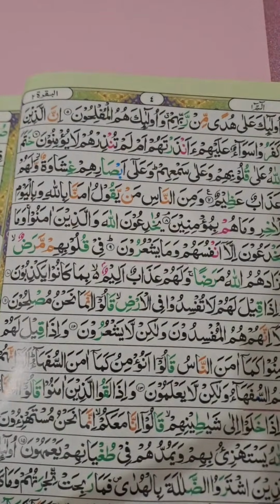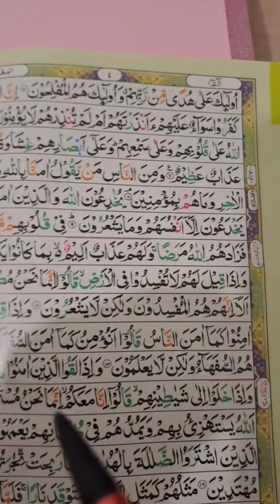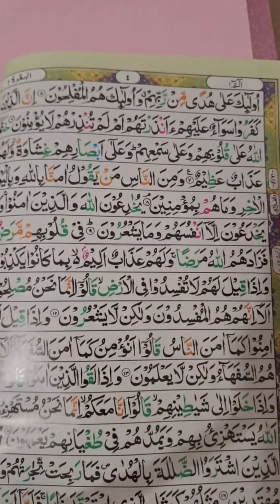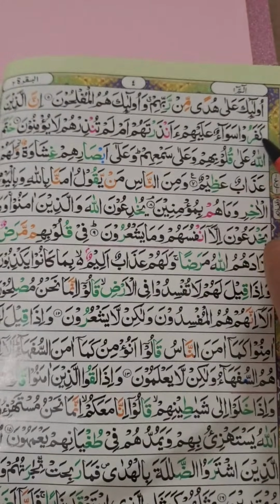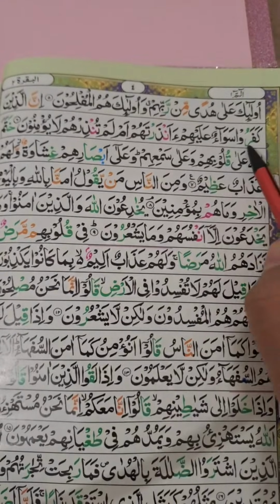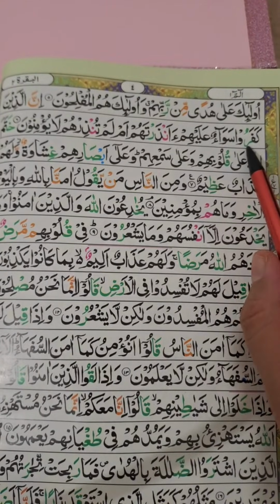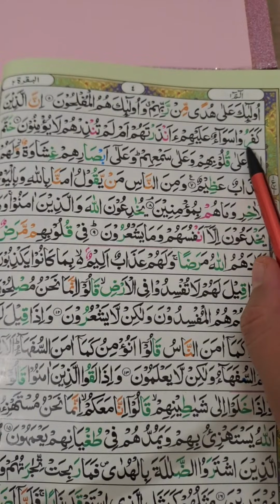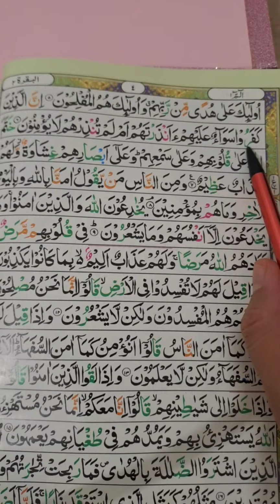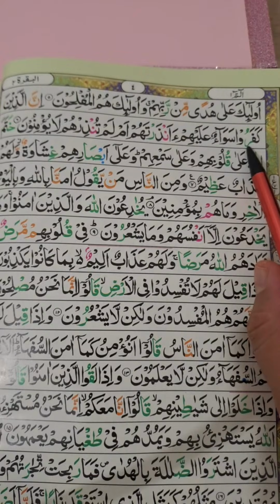Okay. Next is kafaru. Kafaru. Ra is heavy, because we said if ra is having fatha or dama, we will make it heavy. If it's having kasra, we will make it light. So here is kafaru.